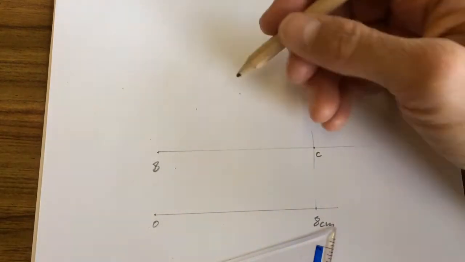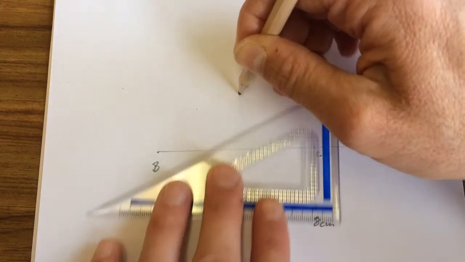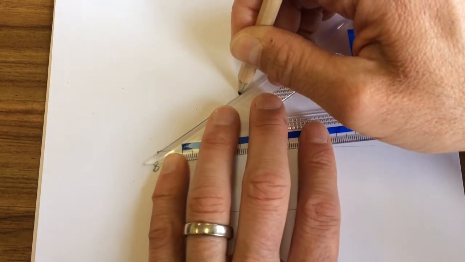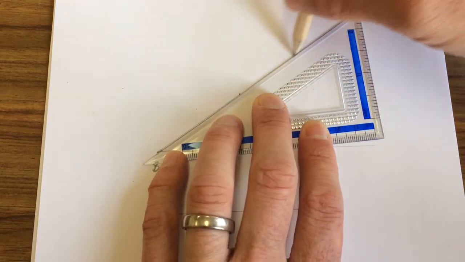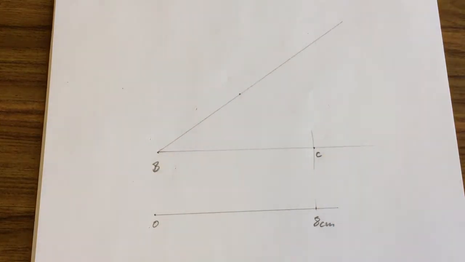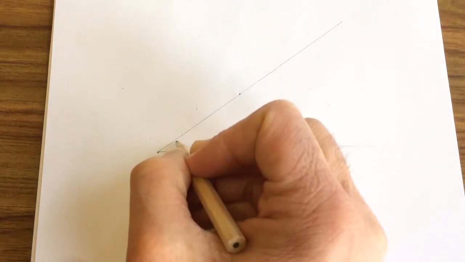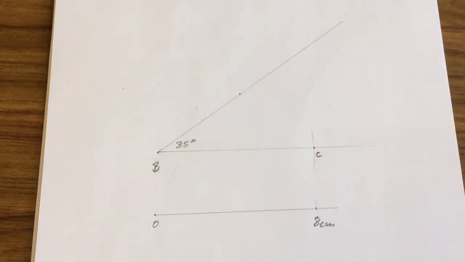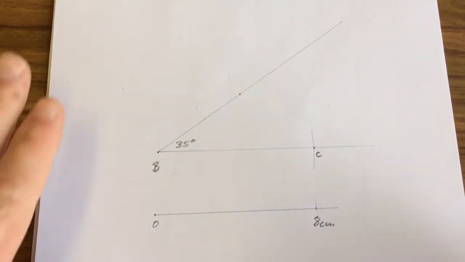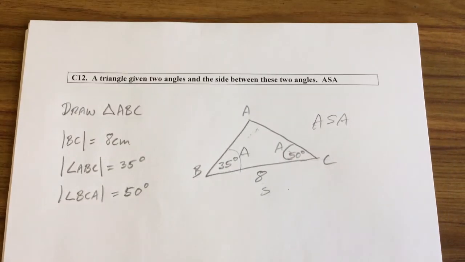Now, I'm going to connect that dot back to B and extend the line out much longer than is necessary, like so. And if you wish, you can put in the 35 degrees like that. It's not always necessary. Now, go back to our sketch. We have our 35 degrees. We need to get our 50 degrees.